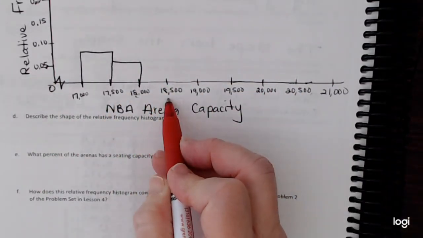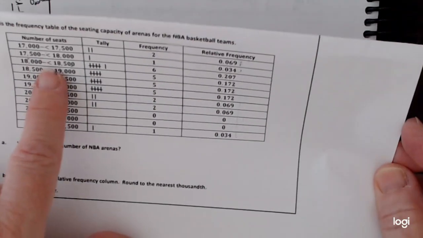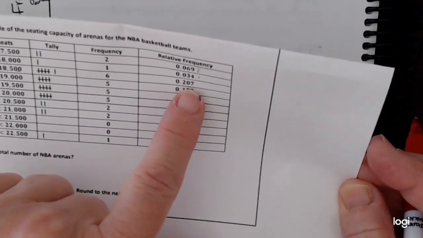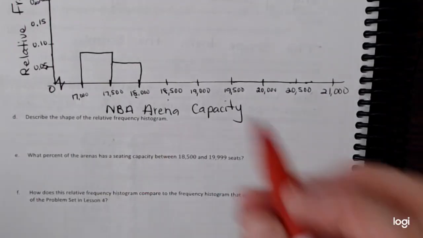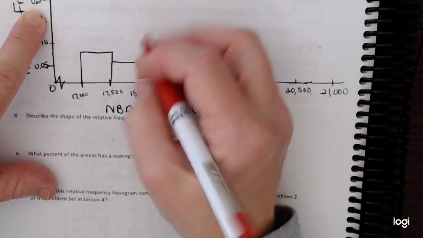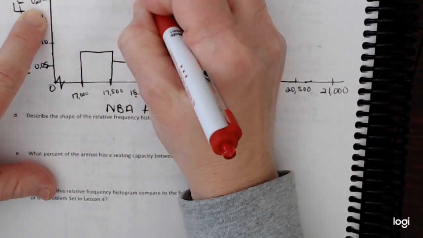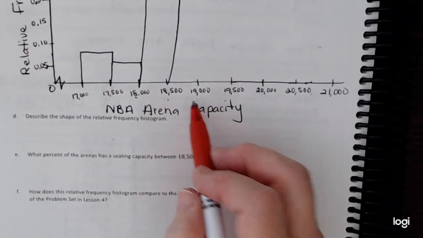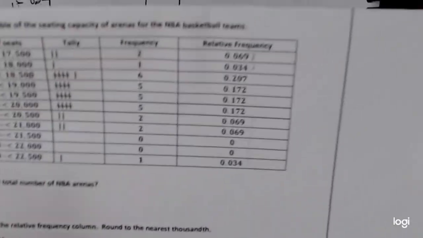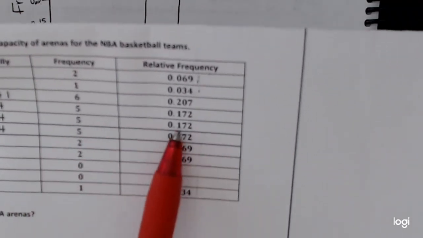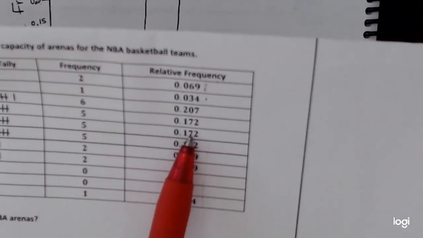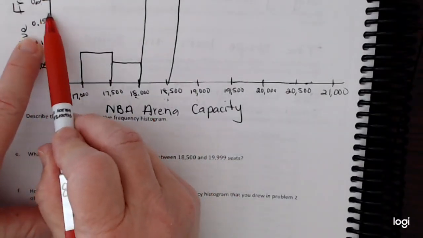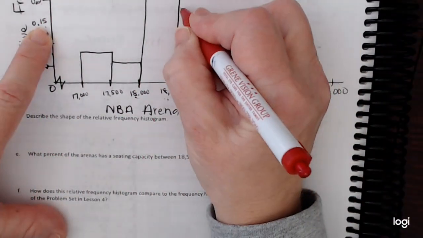18,000 to 18,500. Let's see what we can find here. 0.207. Let's get 0.2. That's going to go way up there. 18,500 to 19,000. Let's see. 0.172. This is 0.15. 17 would be somewhere about right there.